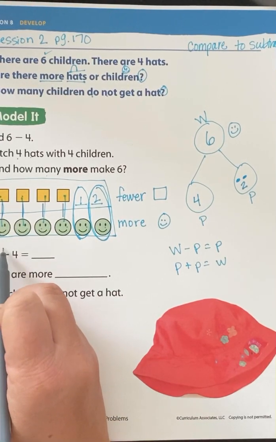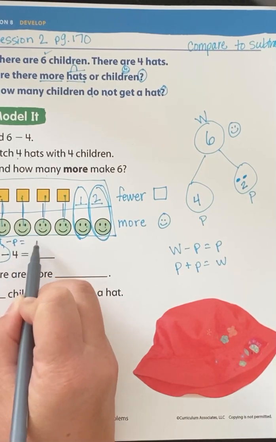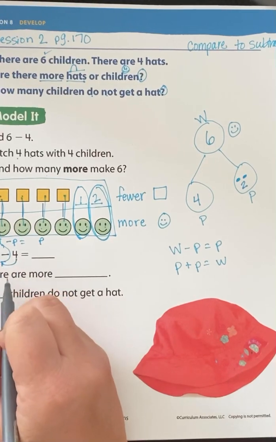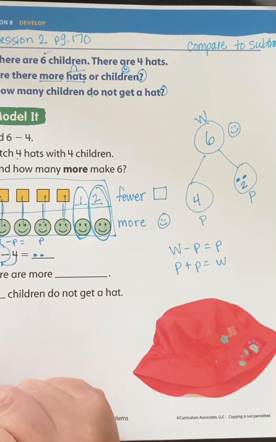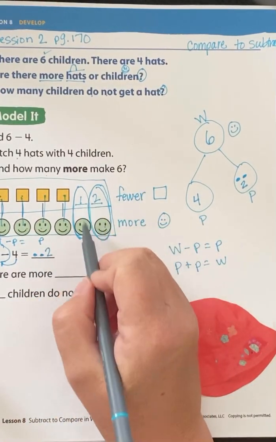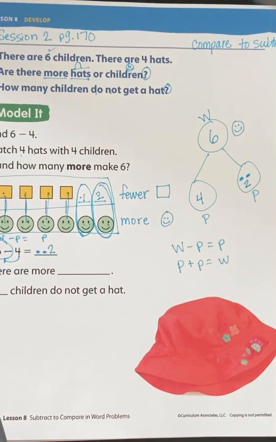There's my minus sign. Whole minus a part equals a part. I can count on from the part I know up to the whole. 4, 5, 6. What was my missing part? 2. Same as here. There were 1, 2 fewer hats and 1, 2 more children.